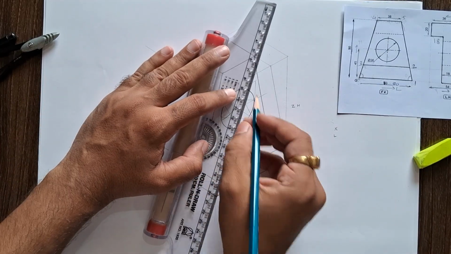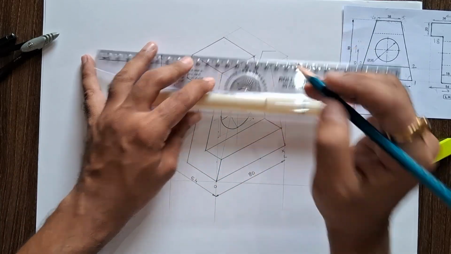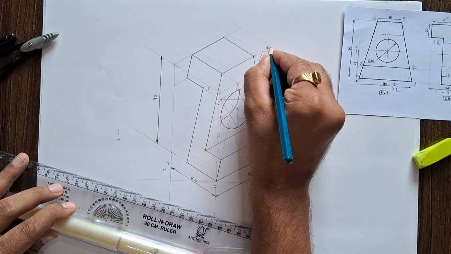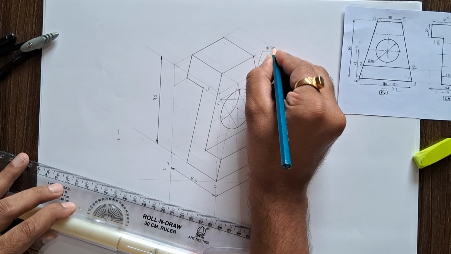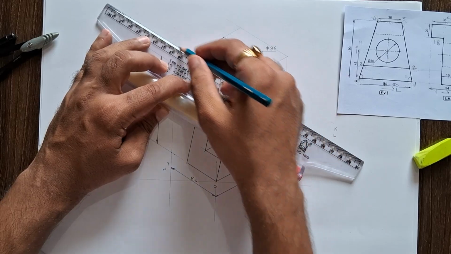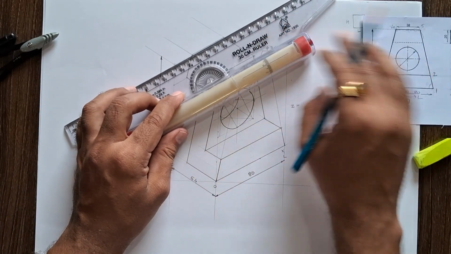The circular hole diameter we can show 36. This edge is 38 mm.